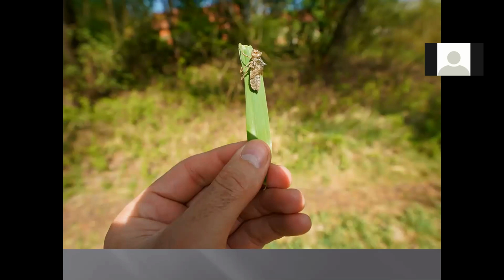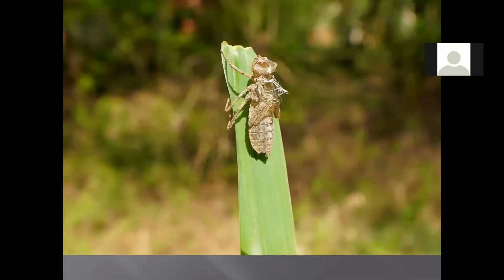And if you take a closer look at the plants and reeds along the water, you can come across the exoskeletons of dragonflies that have already done the metamorphosis, as you can see here.